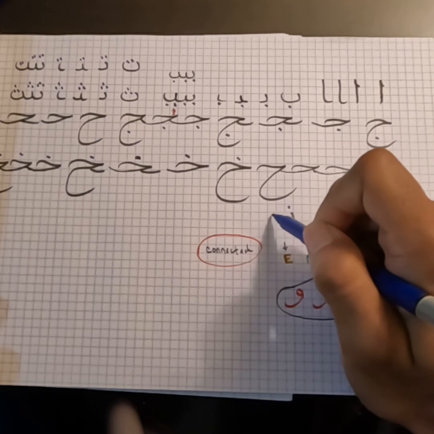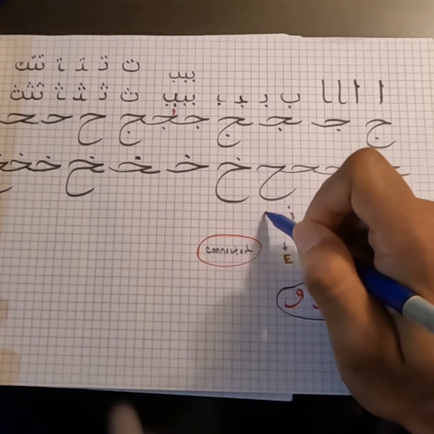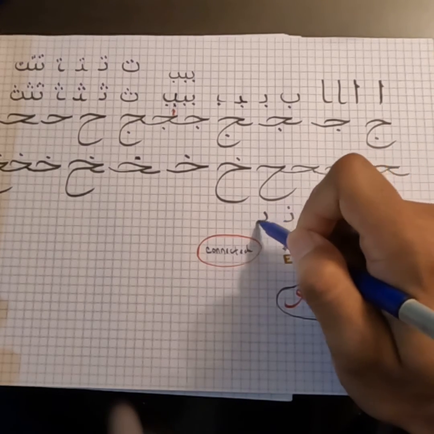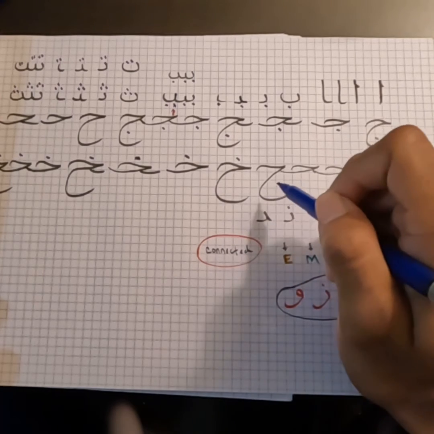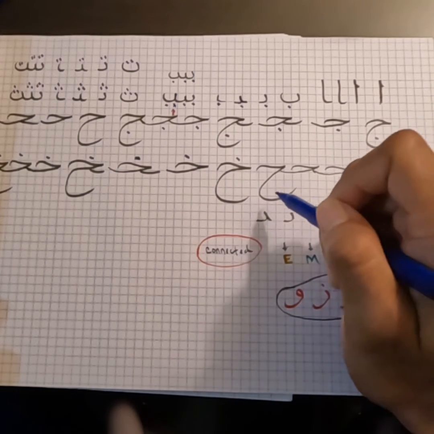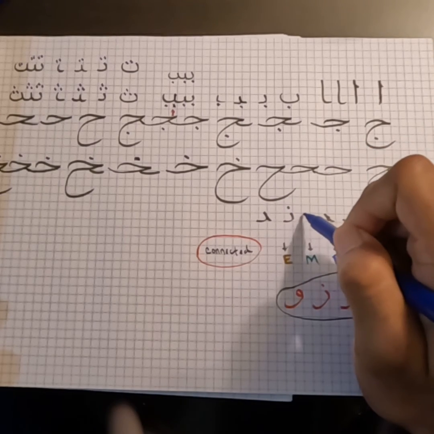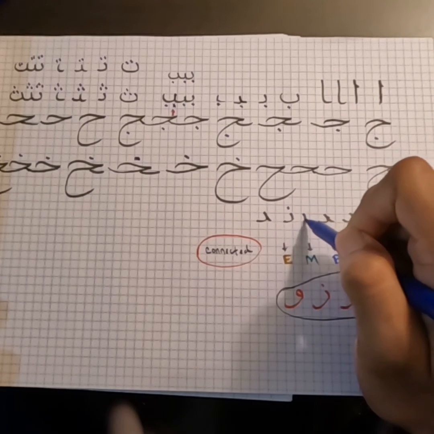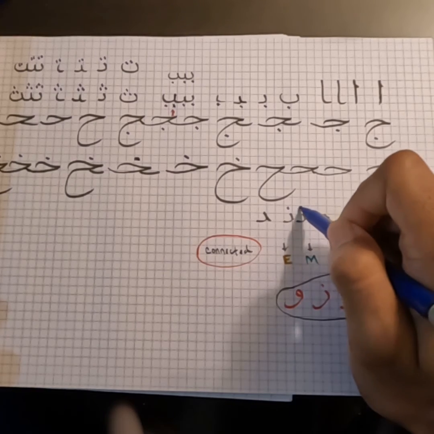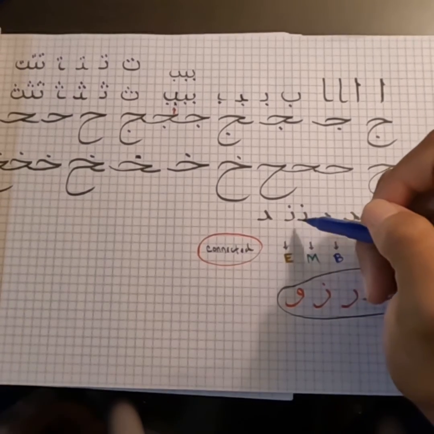Well, this is supposed to be isolated, so we'll make this isolated.